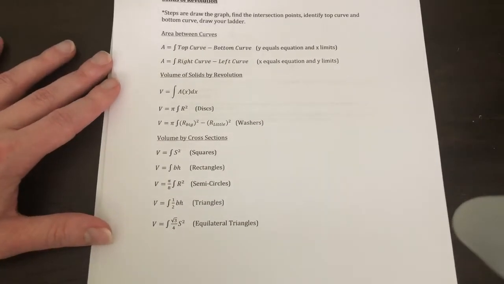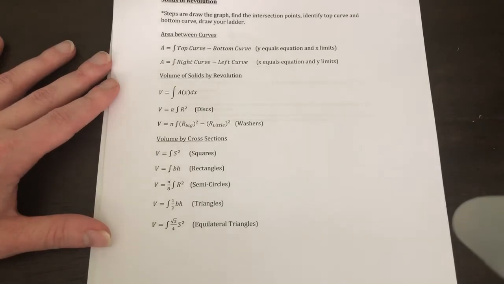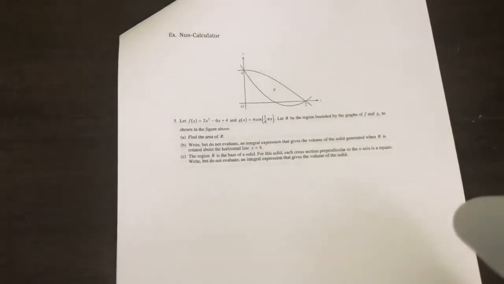So I've put the formulas there for you, your cross sections formulas that we've been using. So let's just jump right into it. I did this recently, so it shouldn't be too bad.